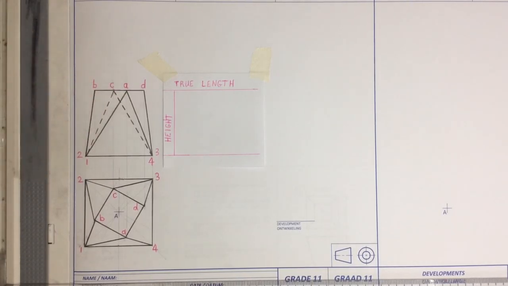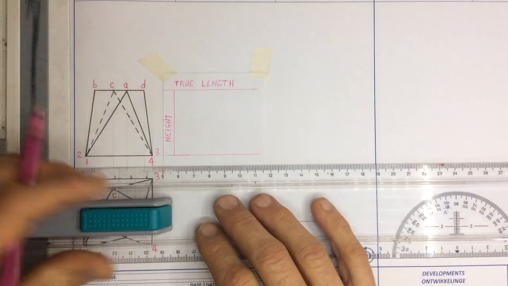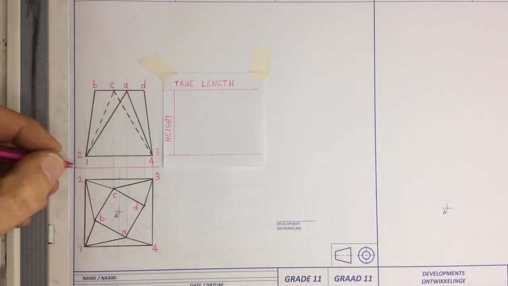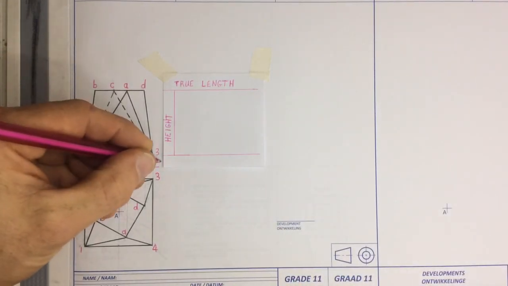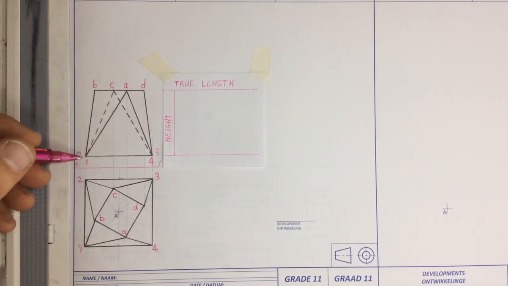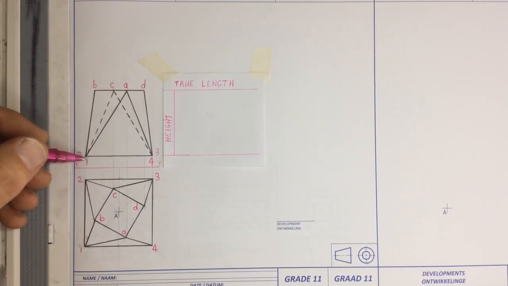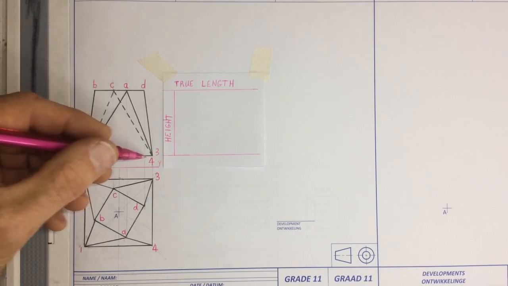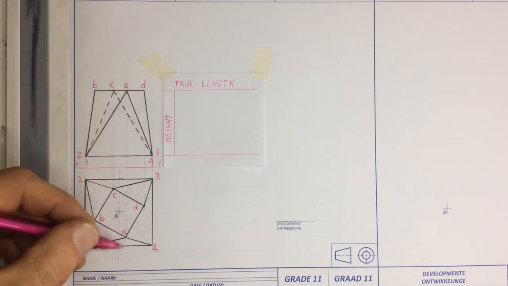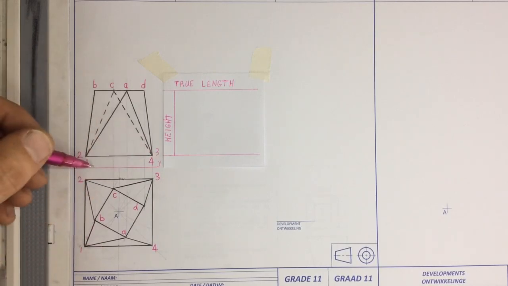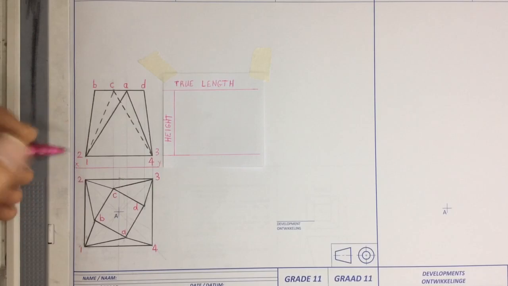Right. First thing to look at is how to get your true lengths. In the past, we would have had an XY axis. Let me just draw in an XY axis quickly. If I've got an XY axis over here, I know that any lines that are parallel to that XY axis, the line in the opposite view is going to be a true length. So if I've got 1, 4 over here, parallel to the XY axis, I know that 1, 4 in this view is going to be a true length. Same story for 2 and 3. There's 2 and 3 being a true length.